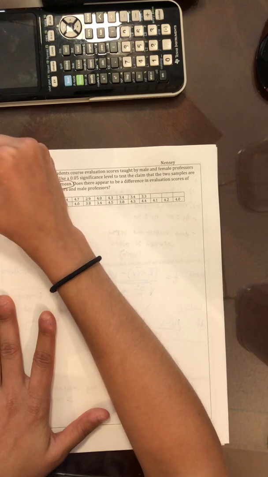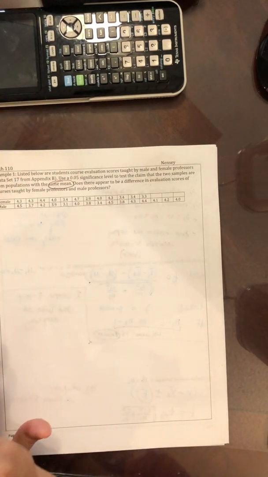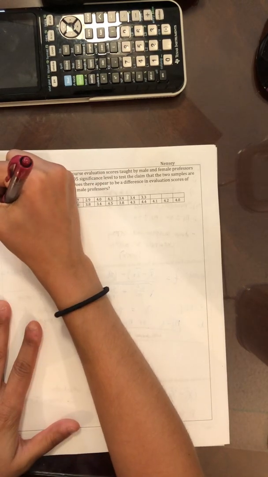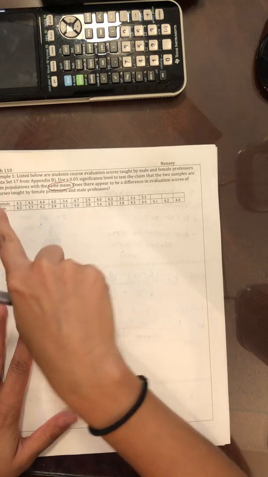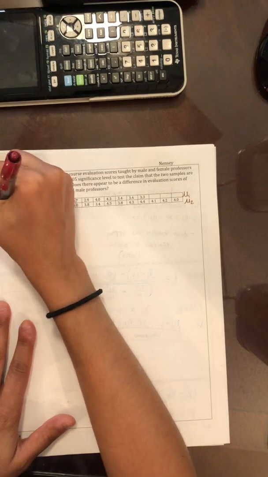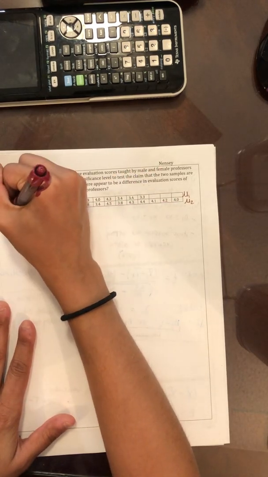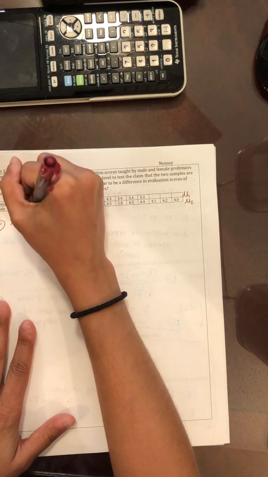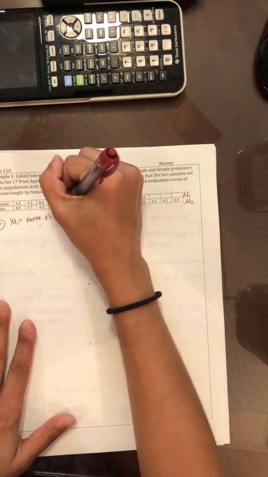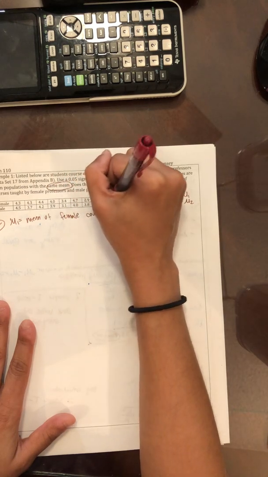We're gonna have to write this out in a list, so we're gonna make this L1 and this L2. All right, so let's go ahead and start with the state part. We'll let females be mu1 and males mu2. So for our state, mu1 equals the mean female course evaluation scores.